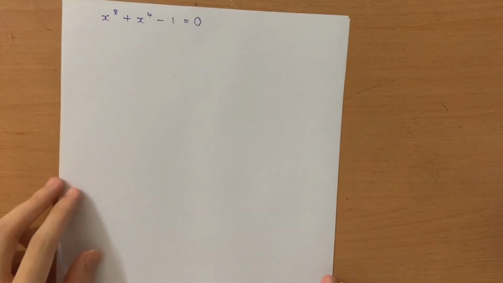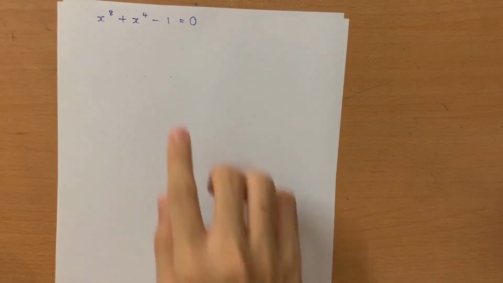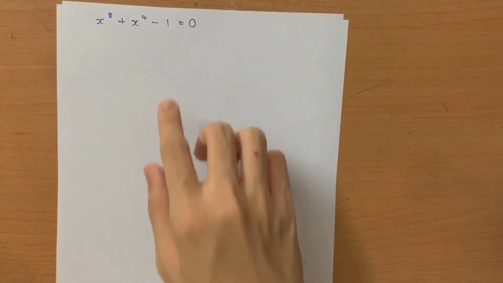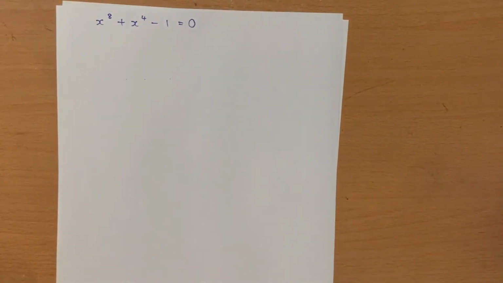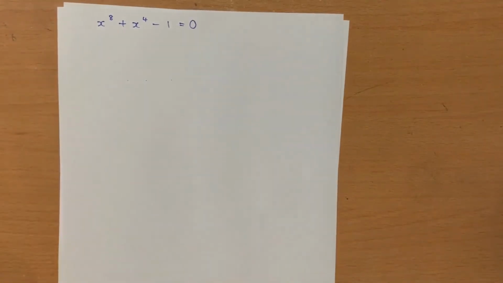So let's see our second example here, the one where x to the power of 8 plus x to the power of 4 minus 1 is equal to 0. And you can see once again, x to the power of 8 is basically x to the power of 4 times x to the power of 4.